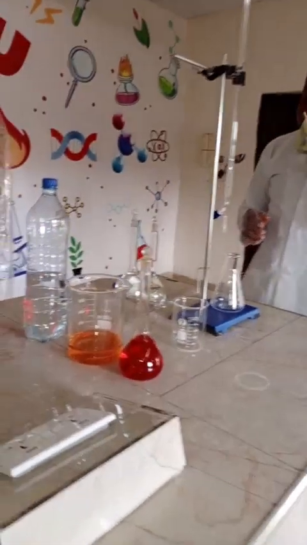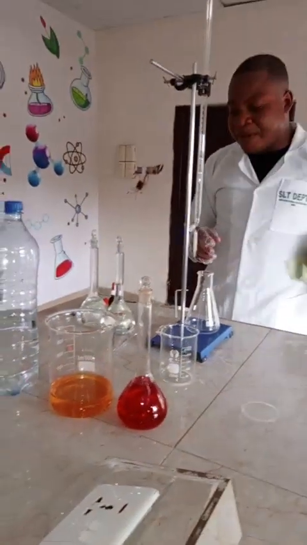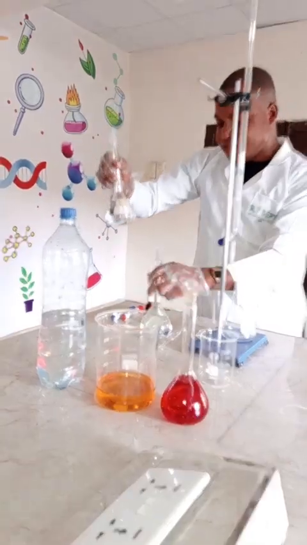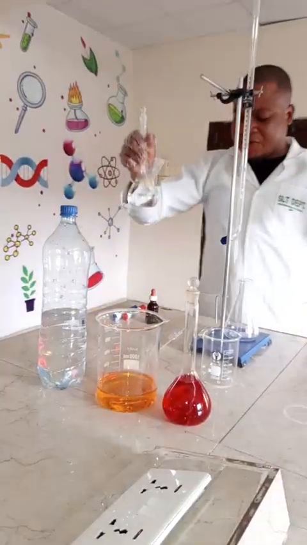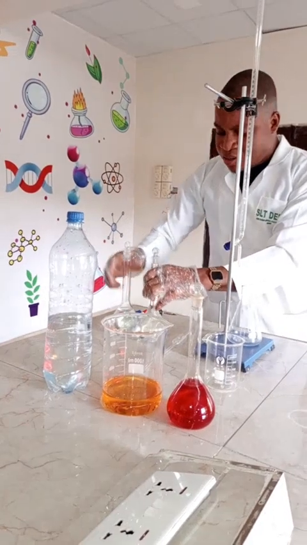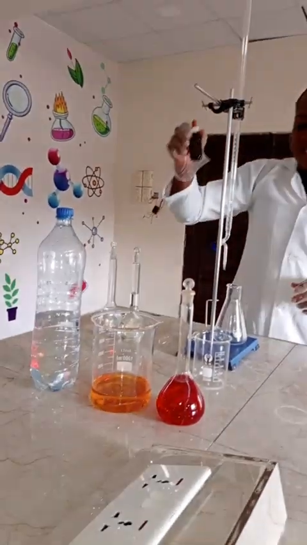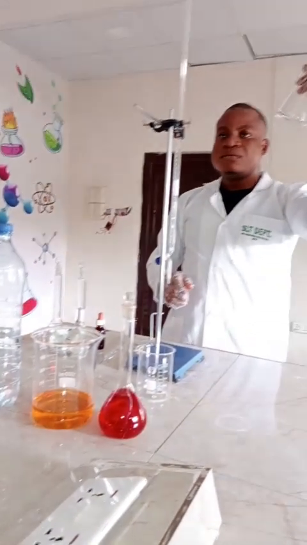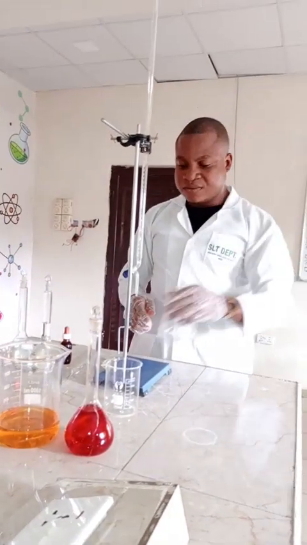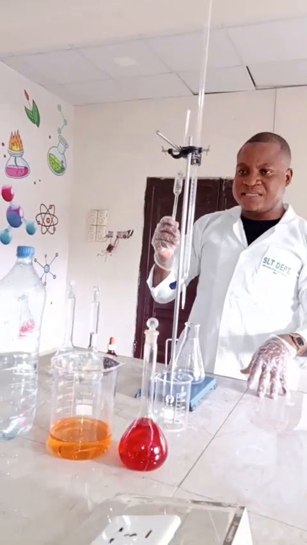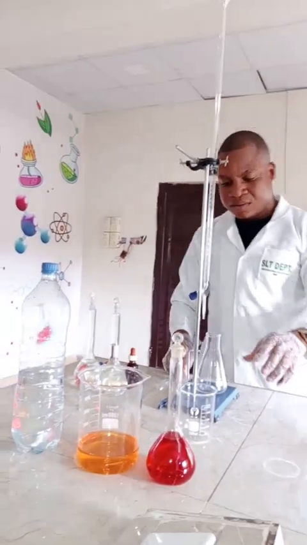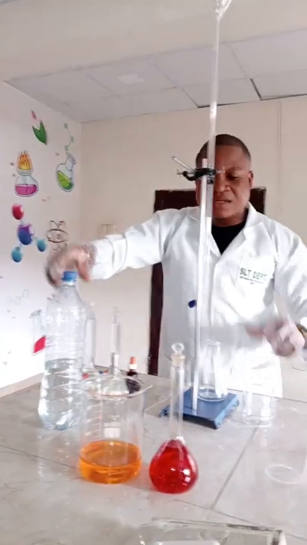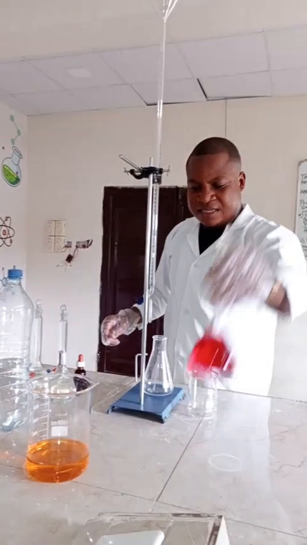Now this is our workbench. The solutions are already prepared. Here is our HCl acid. Here is our sodium hydroxide. Here is our indicator, the material. Here is our titrating flask or the conical flask. Here is our pipette. Here is our beaker, and this is our distilled water. This is my stock solution for my material.